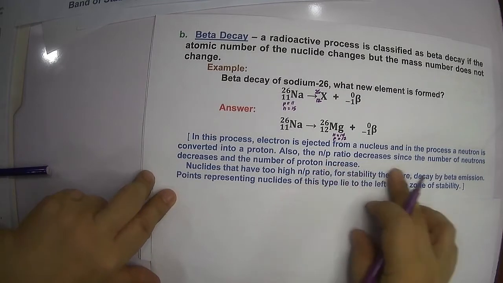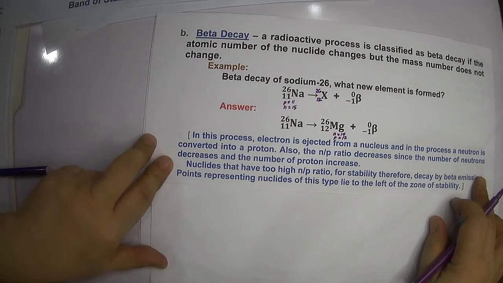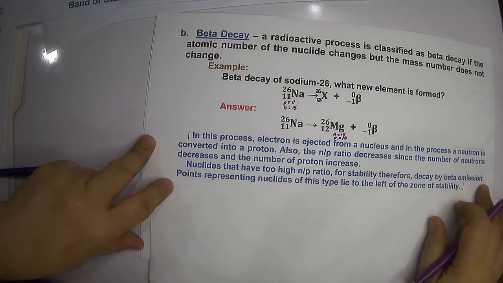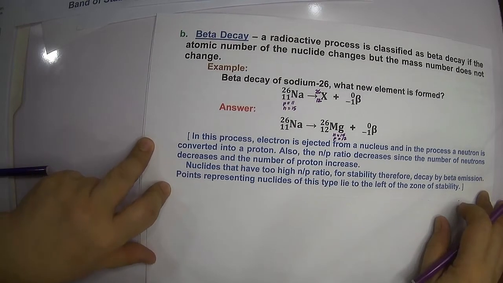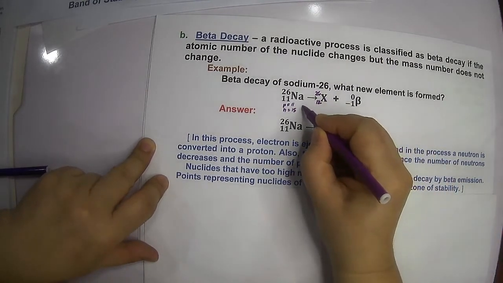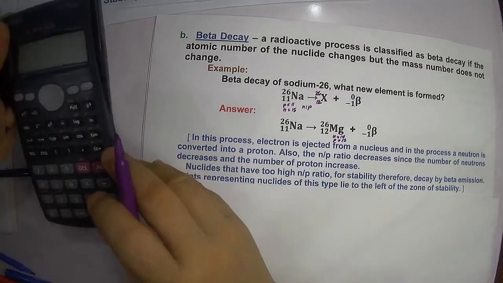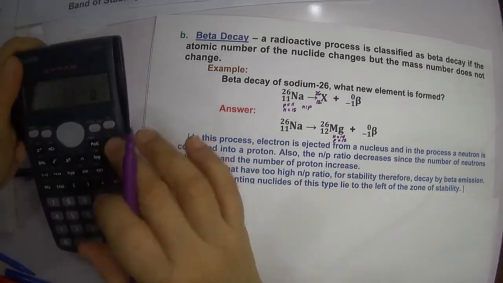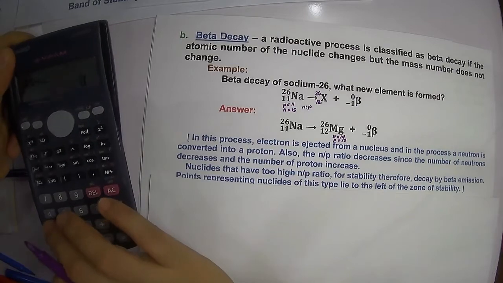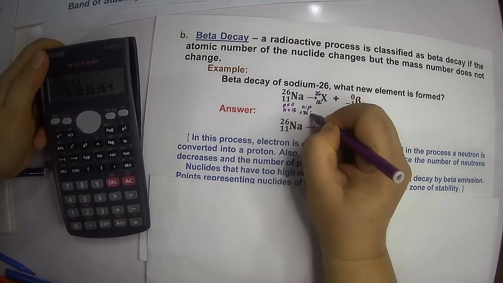The neutron to proton ratio decreases since the number of neutrons decreases and the number of protons increases. We can illustrate it here. The neutron to proton ratio is 15 to 11, that is 1.36:1.